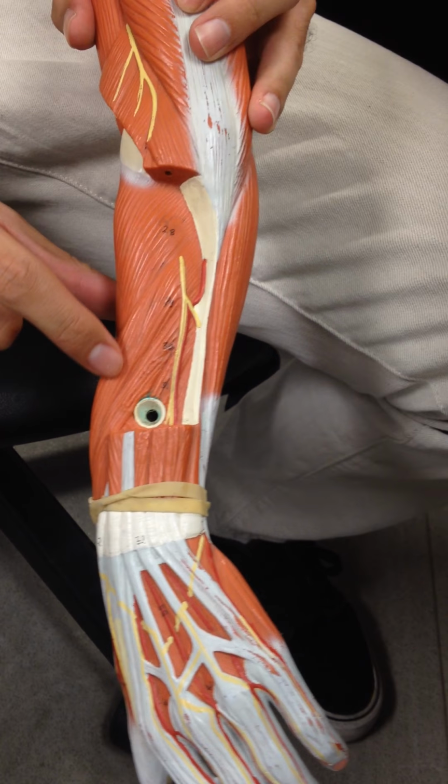And then 29 right here is the abductor pollicis longus, whose origin is the ulna and the radius, and the insertion is the first metacarpal, and it abducts the thumb and extends the wrist.